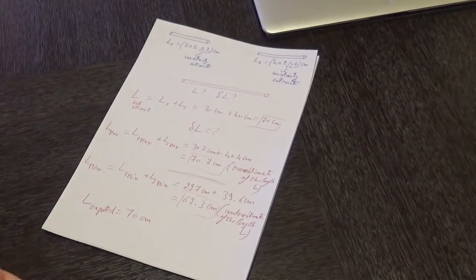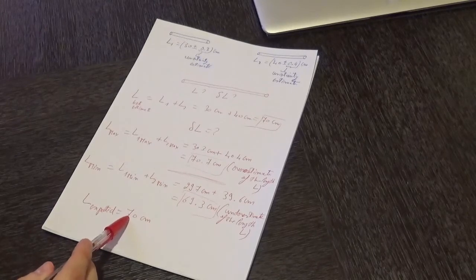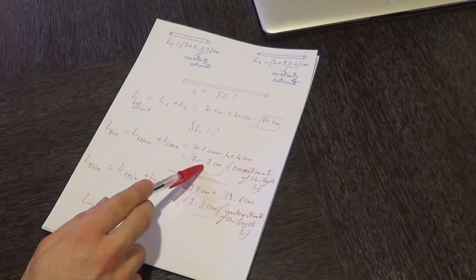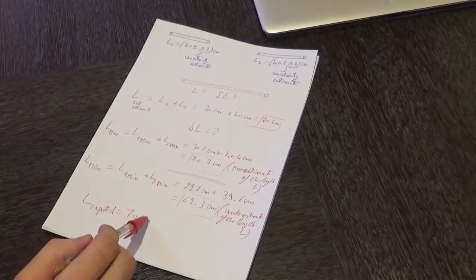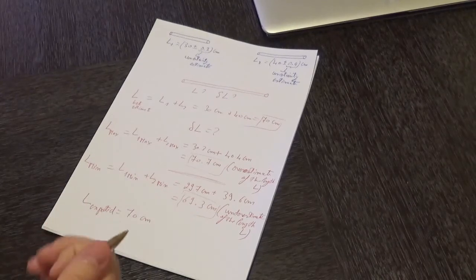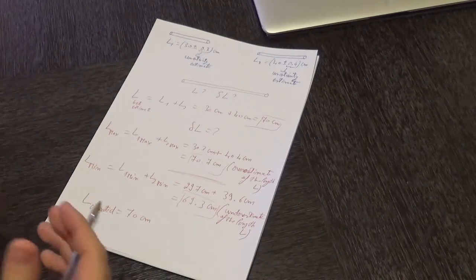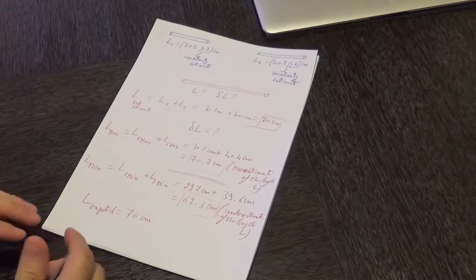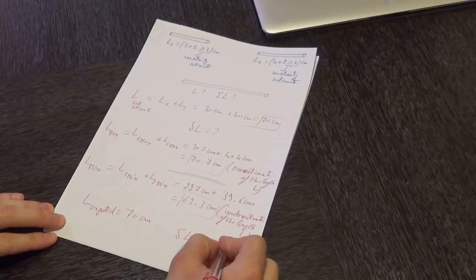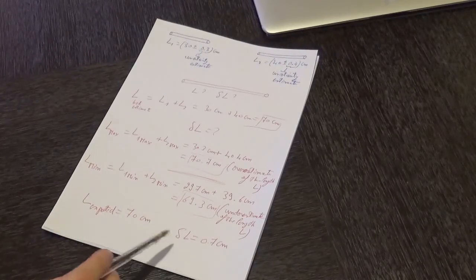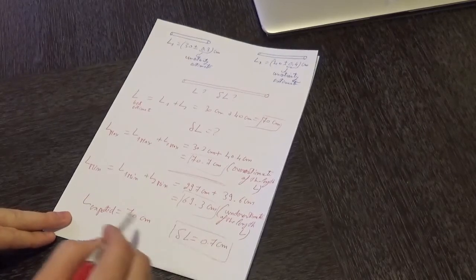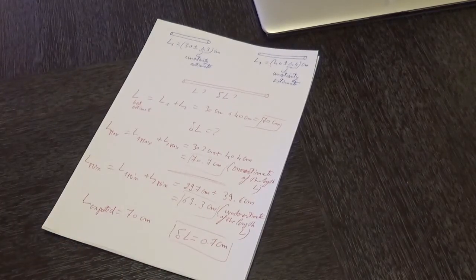However, that expected value deviates by 0.7 centimeters from L max, and it also deviates by 0.7 centimeters from L minimum. So that implies that the amount of deviation, which is none other than the uncertainty estimate, is delta L equal to 0.7 centimeters. So the uncertainty estimate on L expected is delta L equal to 0.7 centimeters.